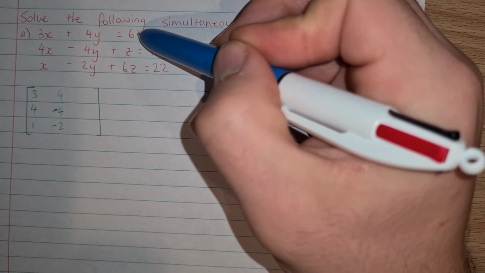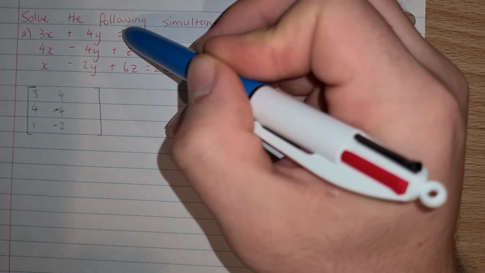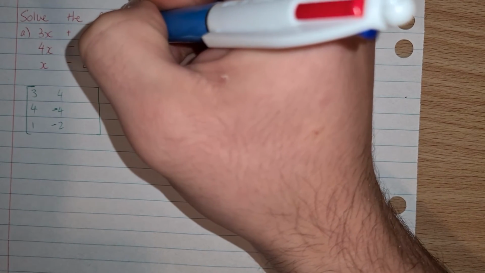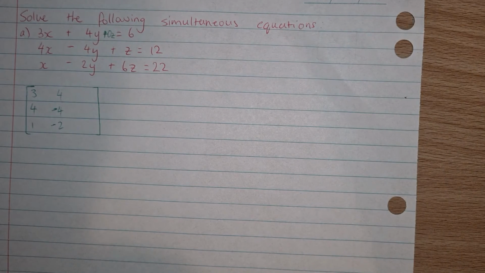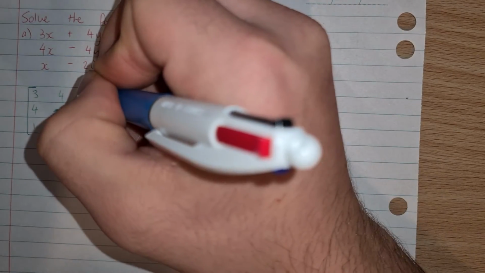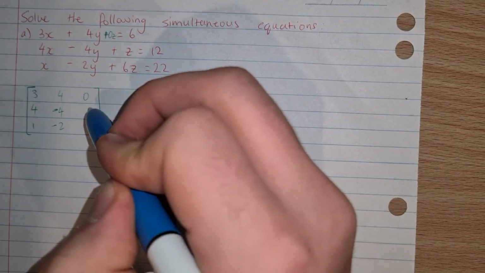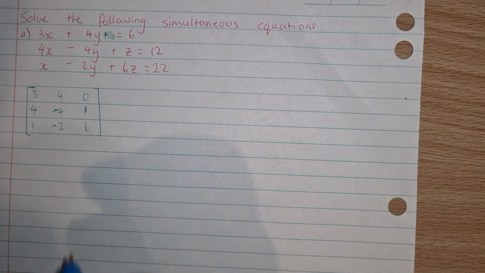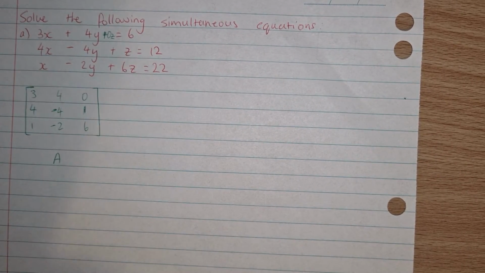You can notice that in the first equation, we don't have a z term. So you can imagine that it's like we've got a plus 0z, because 0 times something equals 0. So the coefficient of z in this first equation is 0. So we've got 0, 1, and 6. All right, so that is our A matrix.